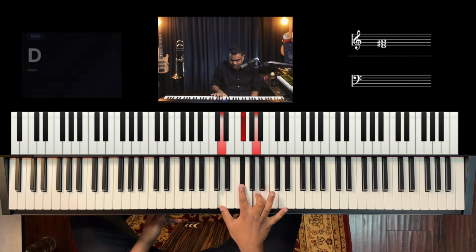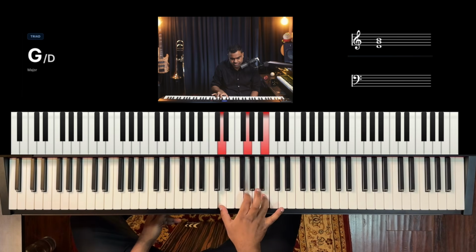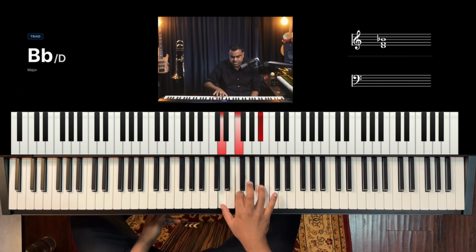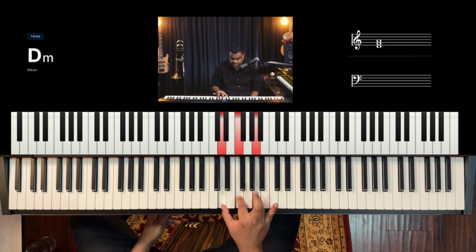So D major, G major, B flat major, B minor, G minor, D minor. That's a good order. So tonic major, then D is the fifth of G major. Now D is the third of B flat major. D is the minor third of B minor.